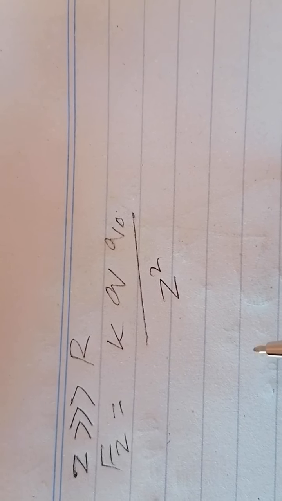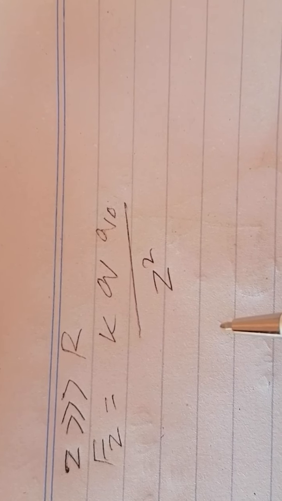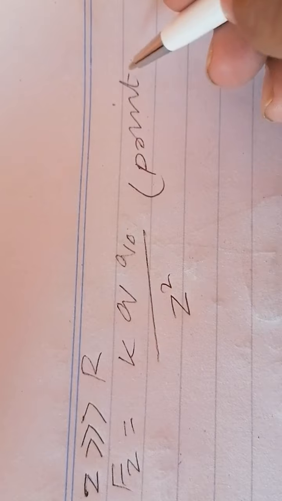That is the field due to a point charge. It means that if you go very far away from the ring, the ring will appear as a point charge.